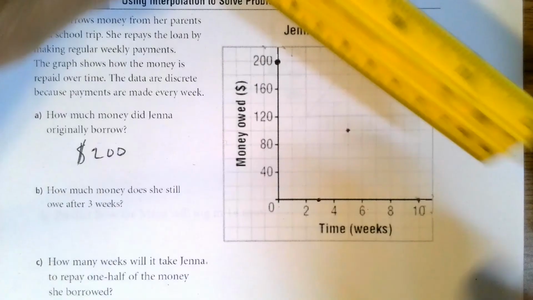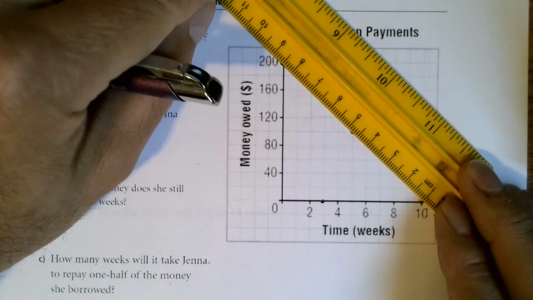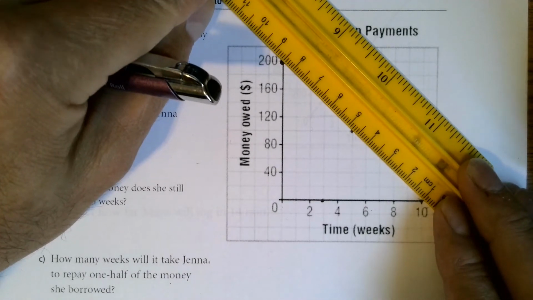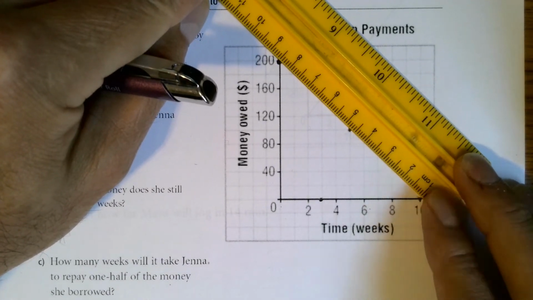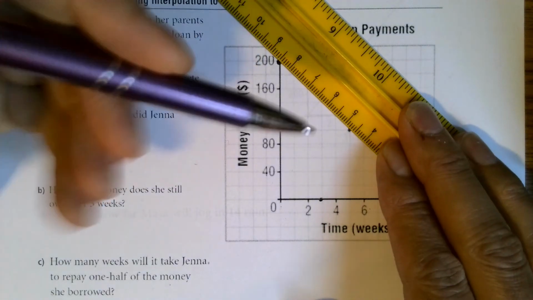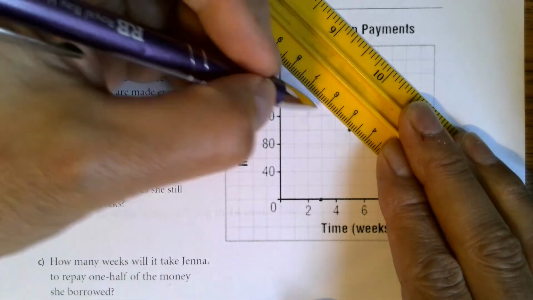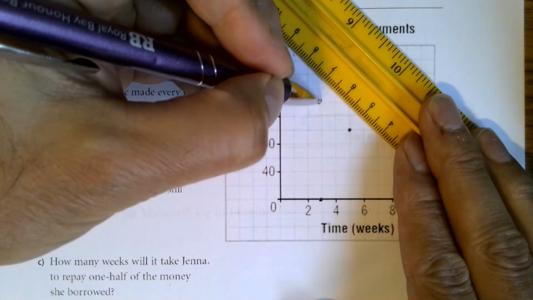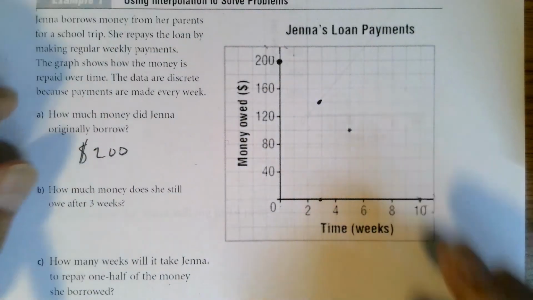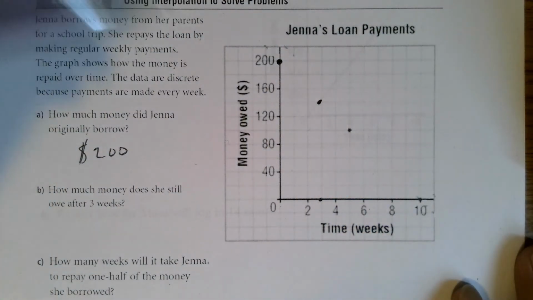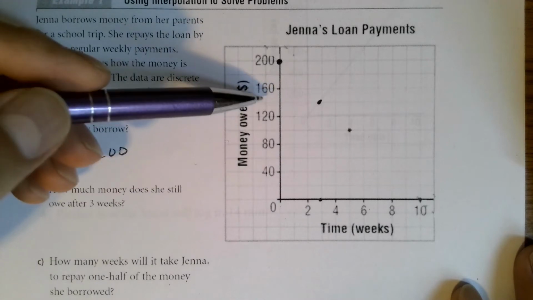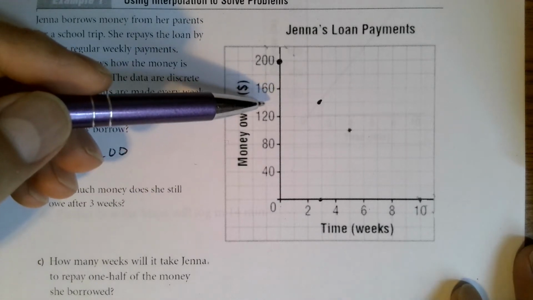Actually, it's probably easier if I put the ruler on that side. And we can see that our points are in a straight line. So at 3 weeks, it looks like our point would be here. And that's going to be $140.